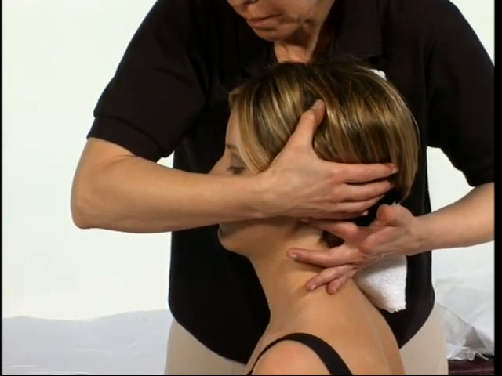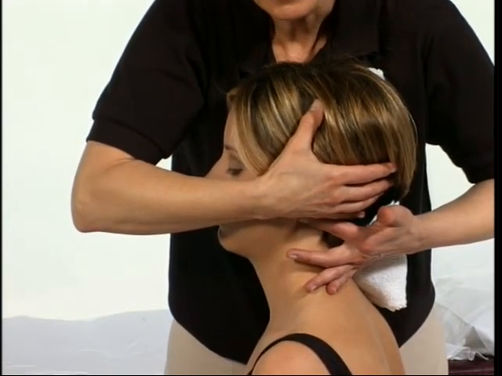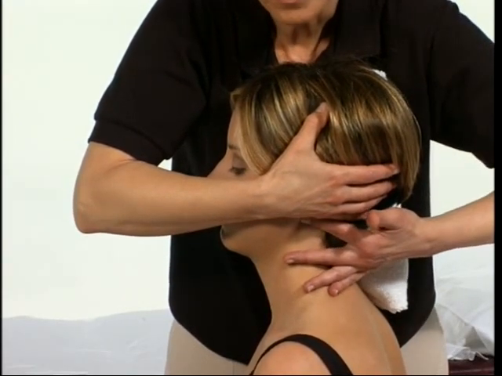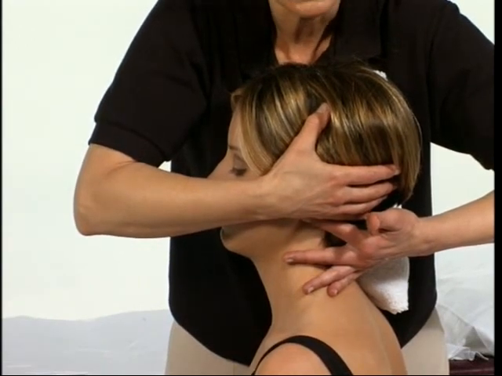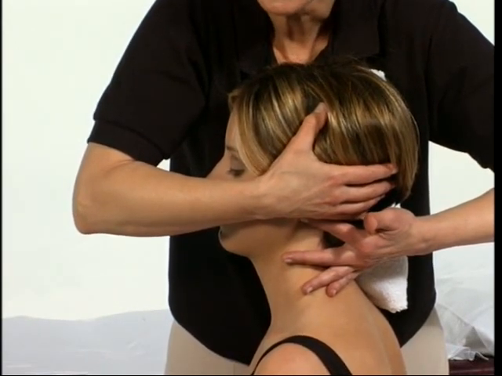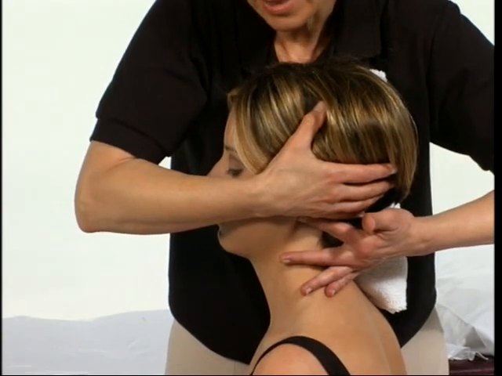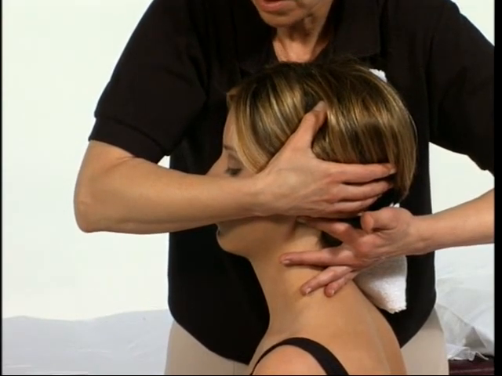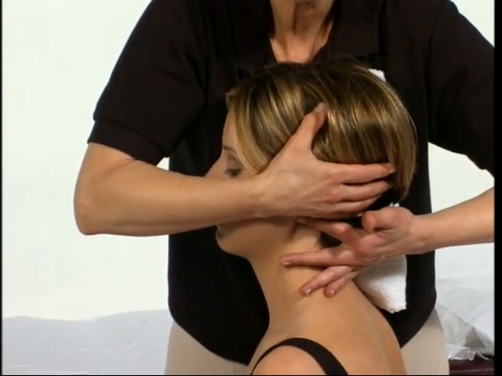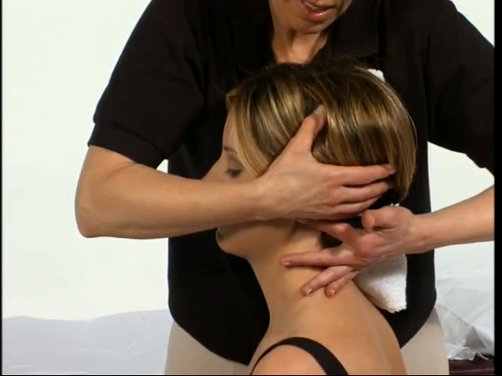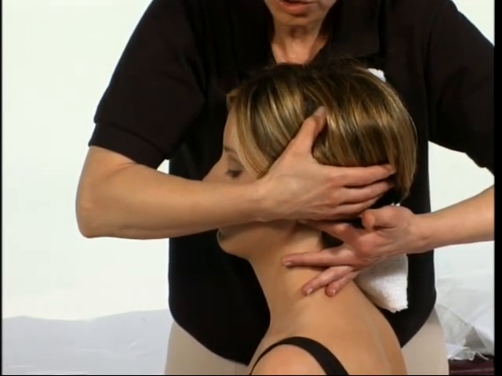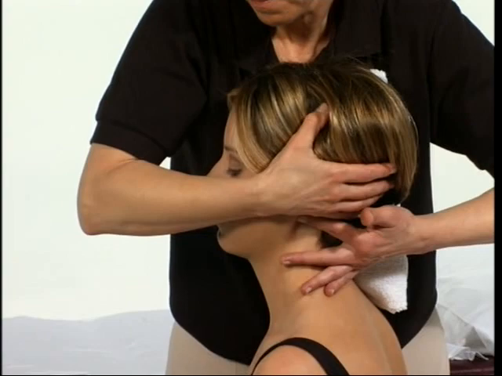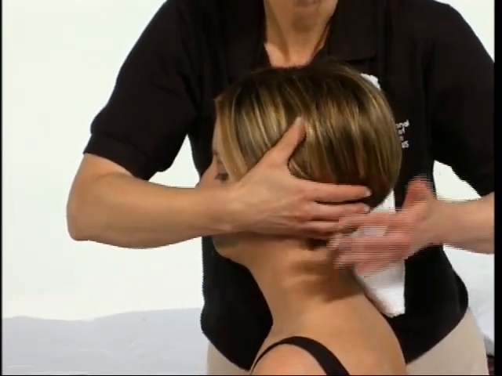I push down, and my movement is a pull in a cranial direction. So my index finger of the caudal hand is listening or feeling for the very small gap that occurs when I simply lift mastoid and occiput and bring it back down again. I lift and bring it down, lift and bring it down, lift and bring it down, and I do that several times, registering the amount of motion with my caudal index finger. I compare this amount of motion with my other side.